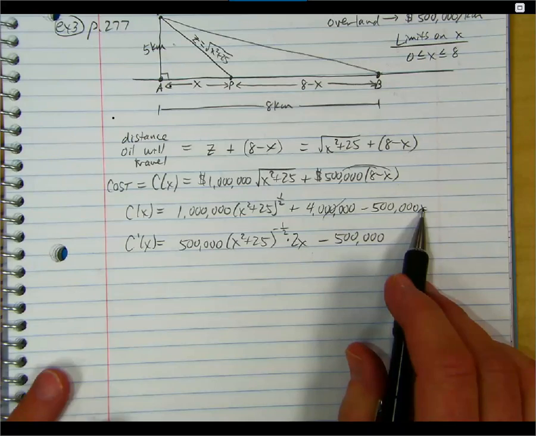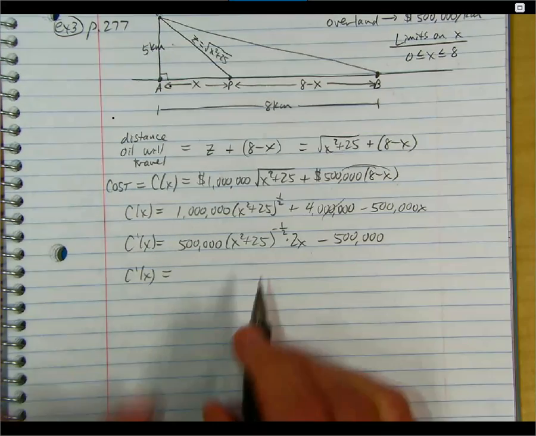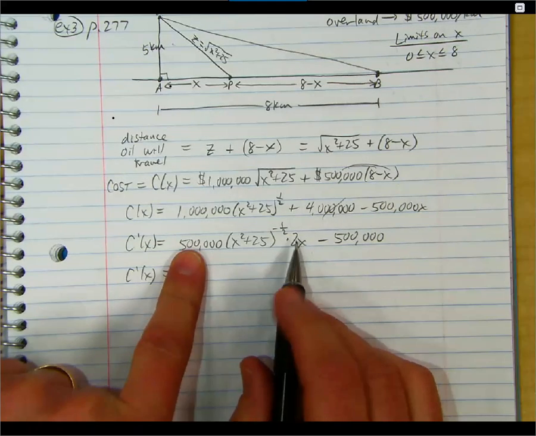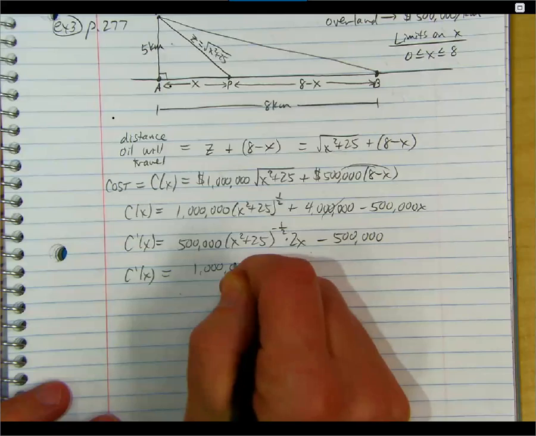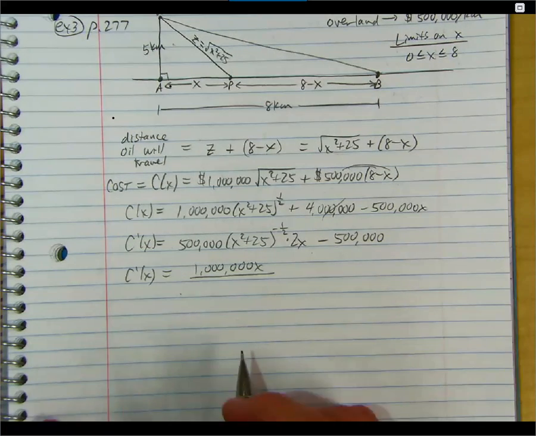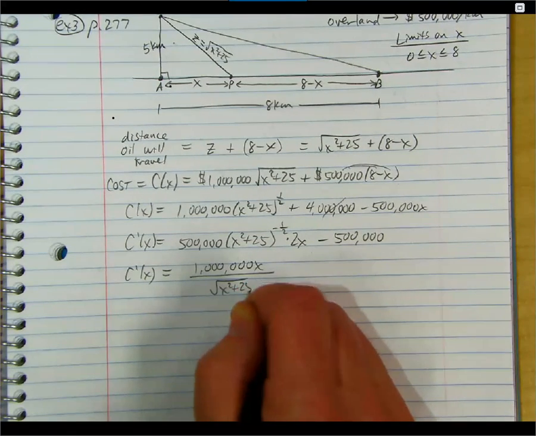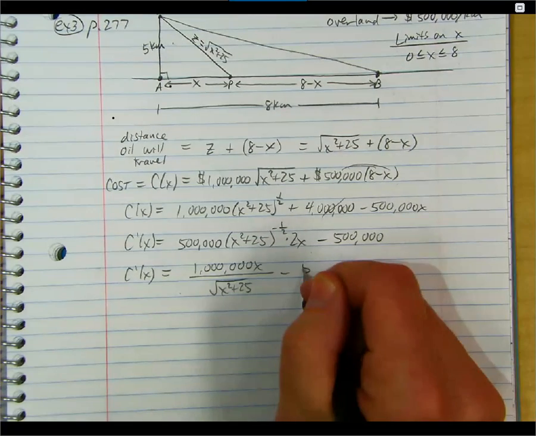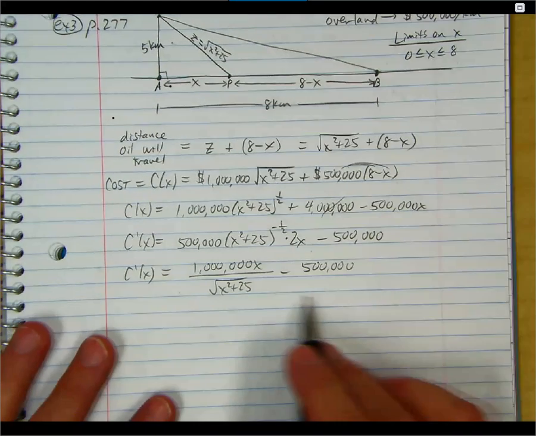All right, let's clean this up a little bit. So our derivative, c prime of x, let's see, we can put the 500,000 times the 2. That's back to 1,000,000. Put that on the top with the x, and then we'll go back down here, and that square root is down back on the bottom. Minus 500,000. And we want to find out when that is equal to 0.